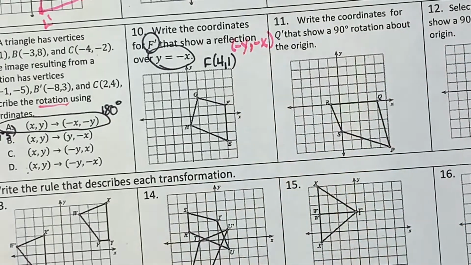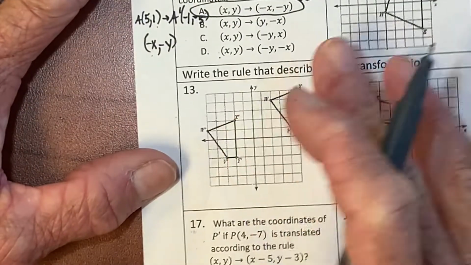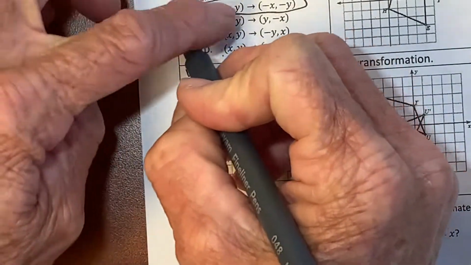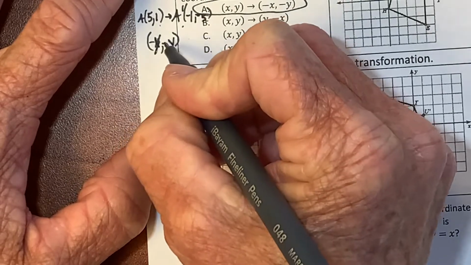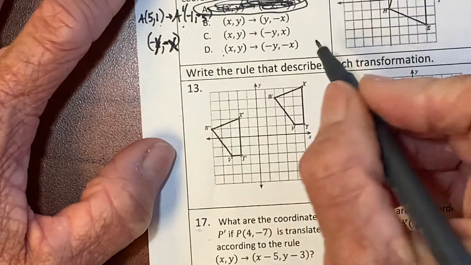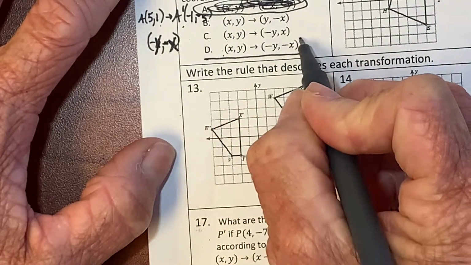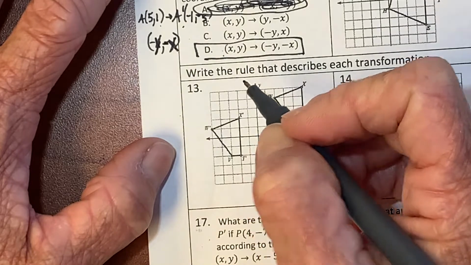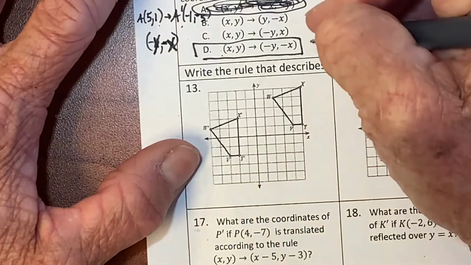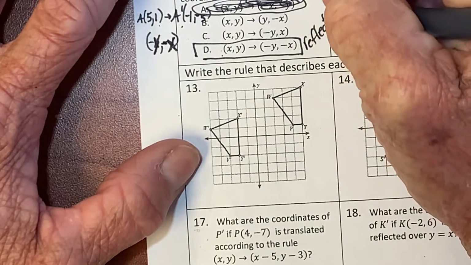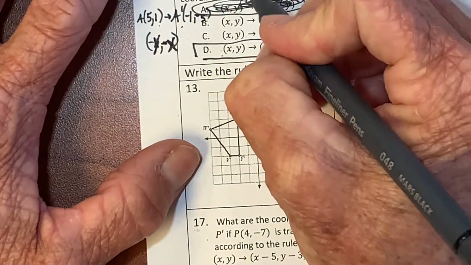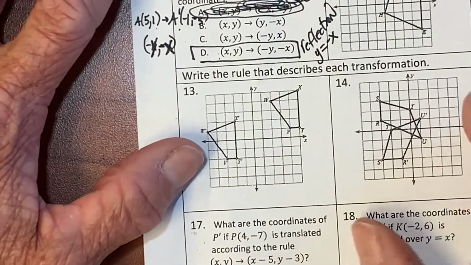Oh, you know what? I realized I did something wrong over here. Hopefully you caught it. I traded the 5 and the 1 and switched the signs. The Y came to the front and the X went to the back. That was wrong. That was not the ordered pair rule. This was our ordered pair rule. That's not a rotation though. That's a reflection over the line Y equals -X. So that's most likely a typo. Let's talk about that in class together, okay?